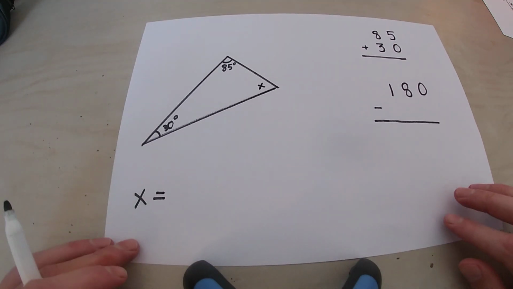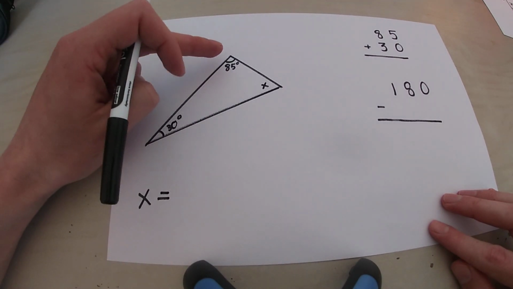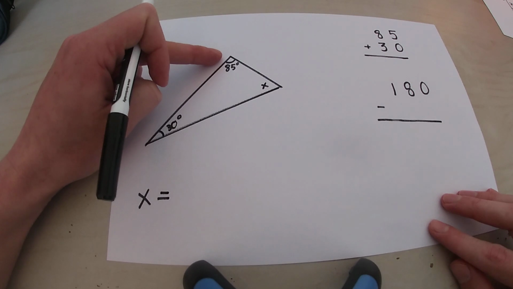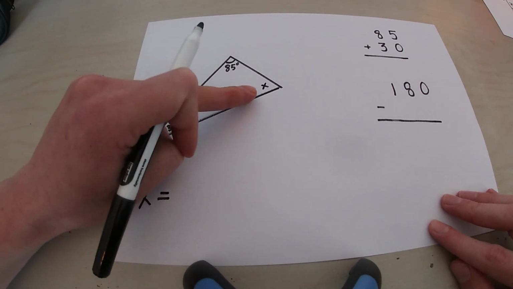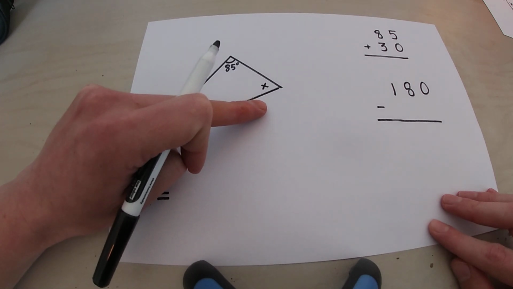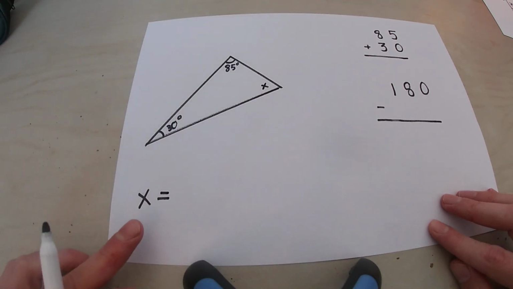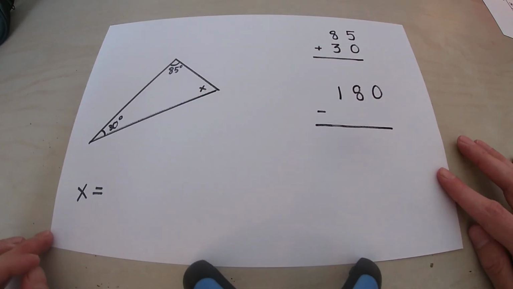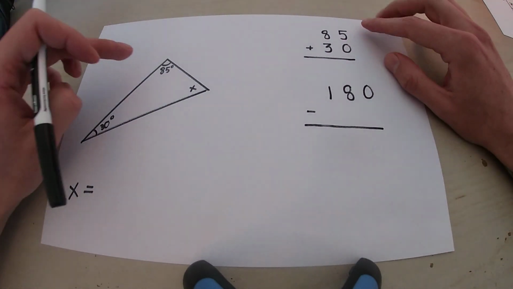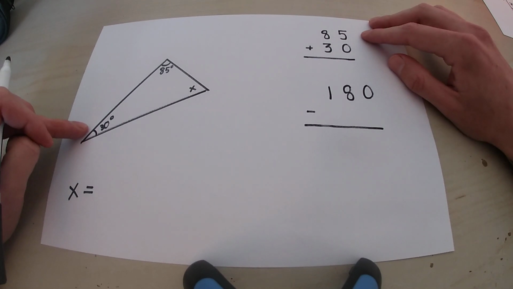Here we have another scalene triangle. We have our two known angles, which are 85 and 30, and our unknown, and we're looking to calculate and find the value of our unknown, our x. So just like we did in the last one, we're going to add our two knowns together.